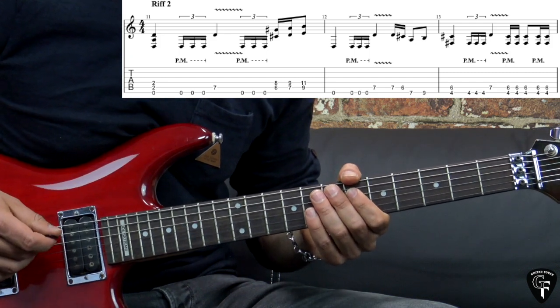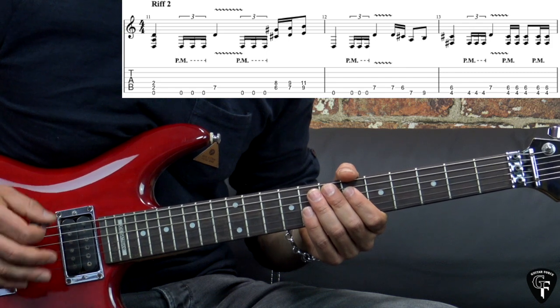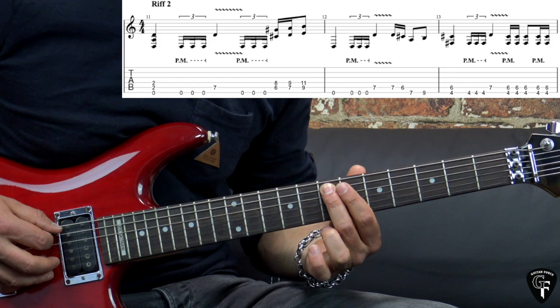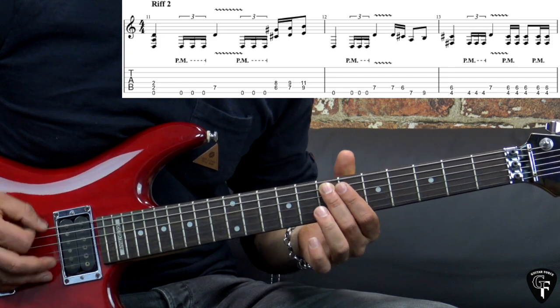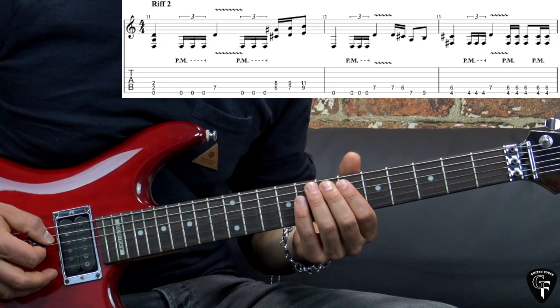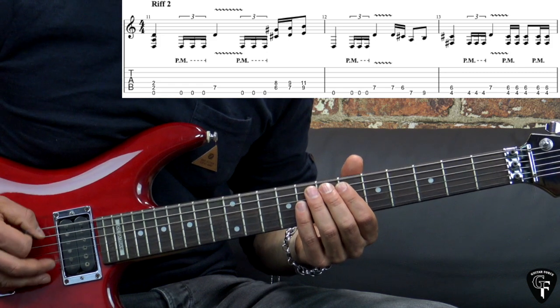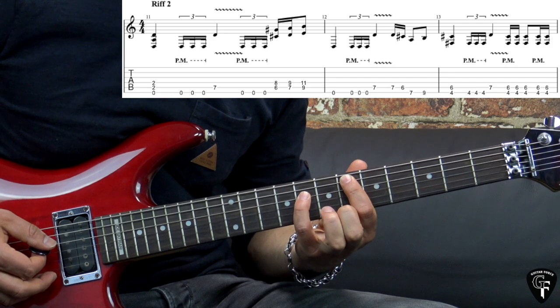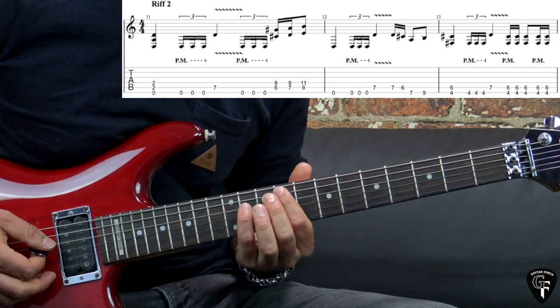Then we have a triplet on the low E string open, palm muted. And then you play the 7th fret on the A string. Then another triplet, open, low E. And then we have 3 chords here. So E flat, E, and then F sharp.